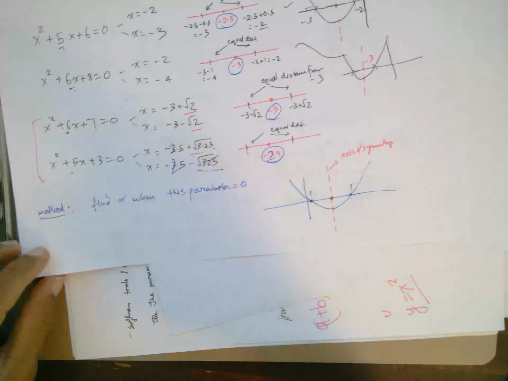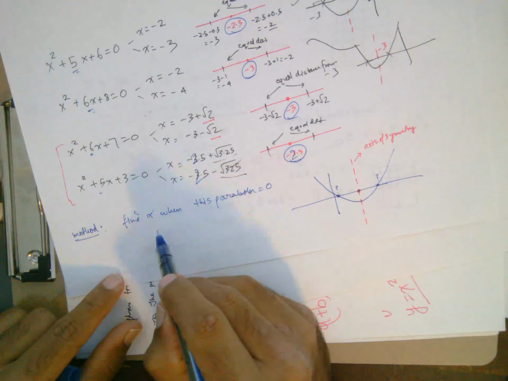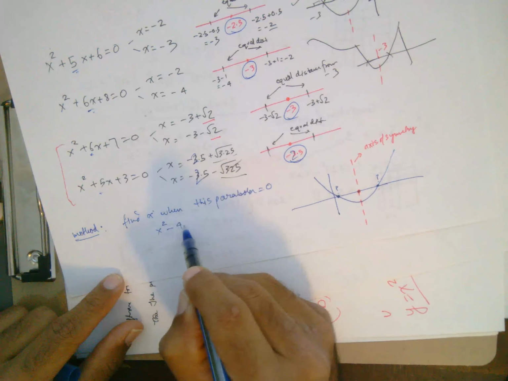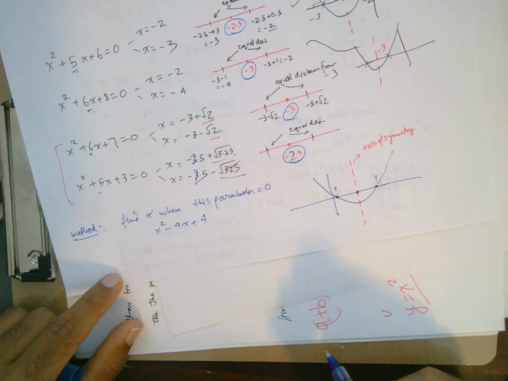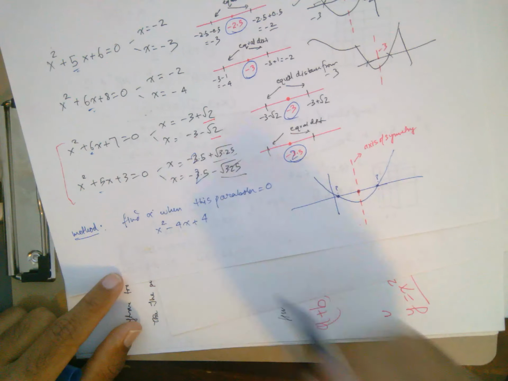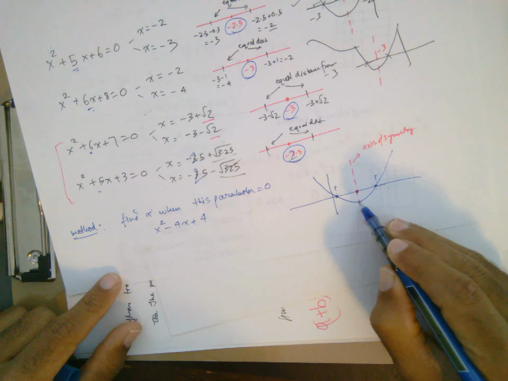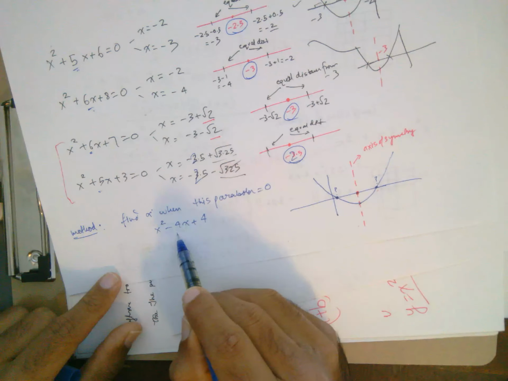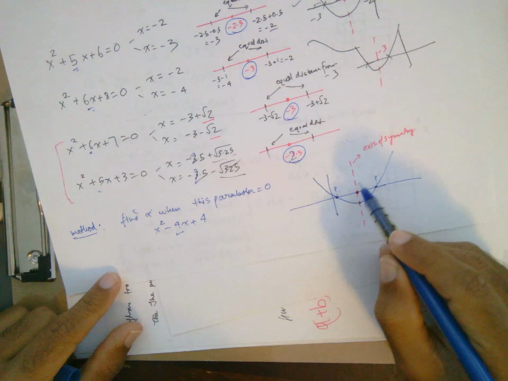So let's give this parabola values. Let's say it's x squared minus 4x plus 4. Yeah, that'll work. Now this value we know has something to do with this number. It's half of it in the positive, so this value is 2.